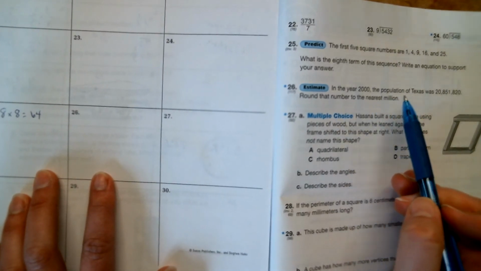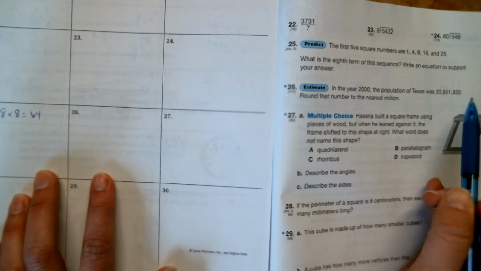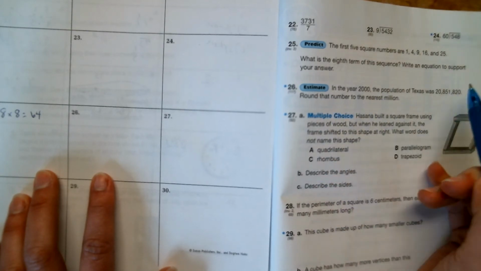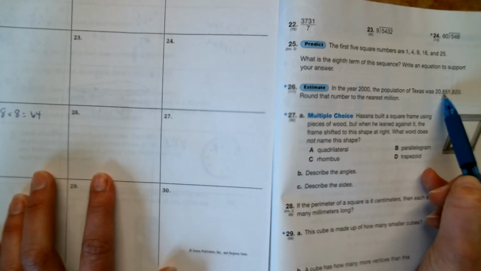Okay, 26. In the year 2000, the population of Texas was 20,851,820. Round that number to the nearest million. So look right here. This is the million. We have to go to the number before it, or before it numerically. 8 is bigger than 5, is more than 5. So we have to go up to the next number, which is 21 million.